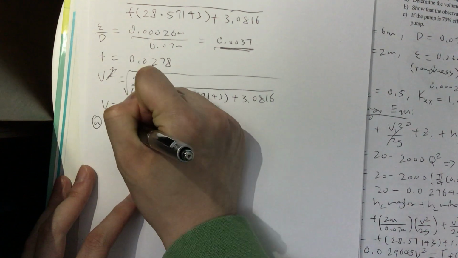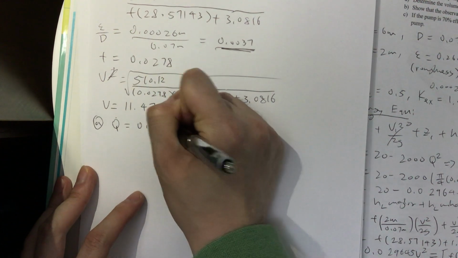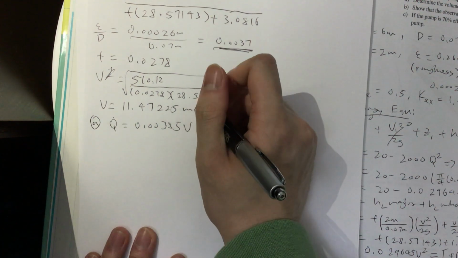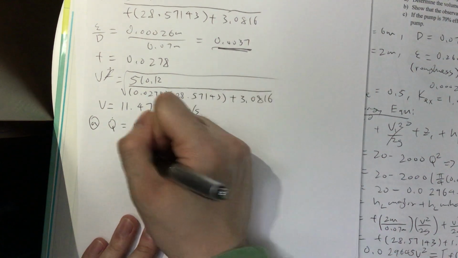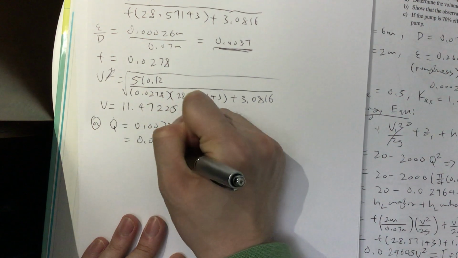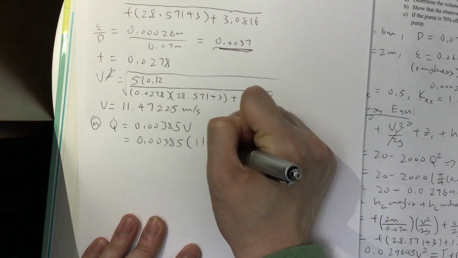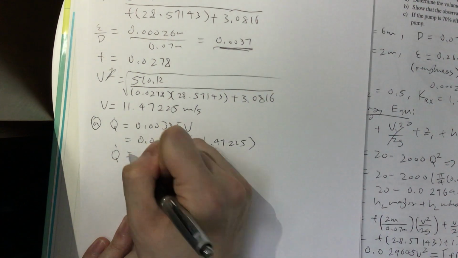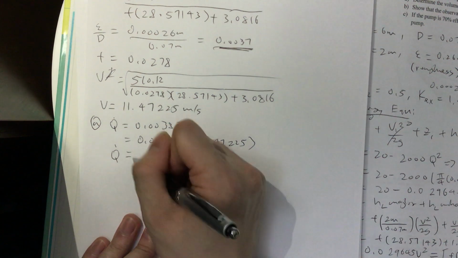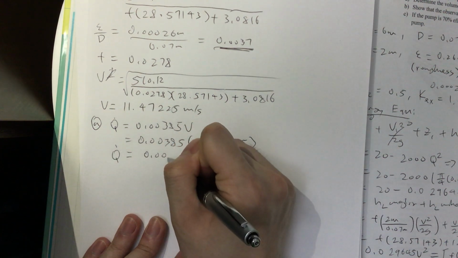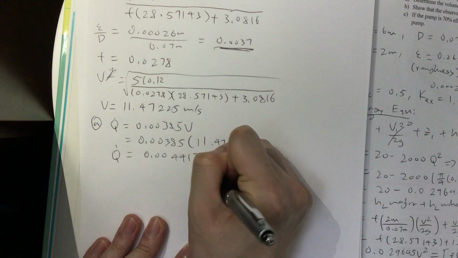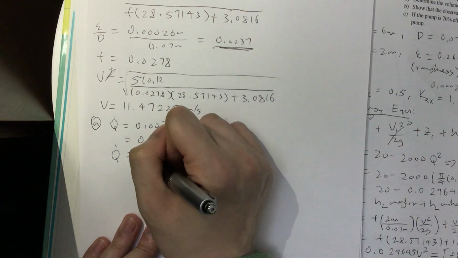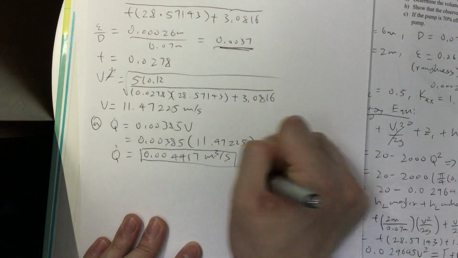Q equals 0.00385 V. We know V, we're going to plug it in. 0.00385 times 11.47225. Flow rate's going to be 0.004417 meters cubed per second. That's going to be part A.